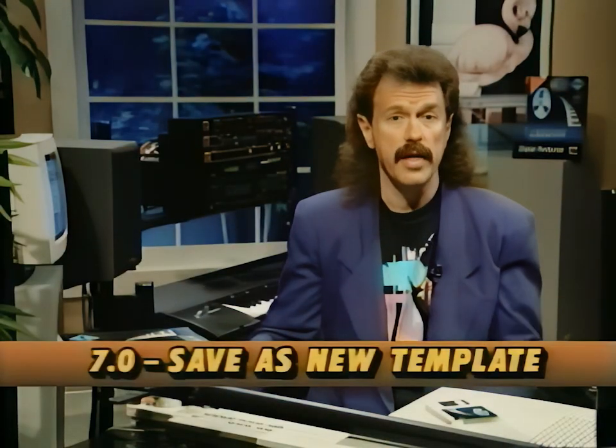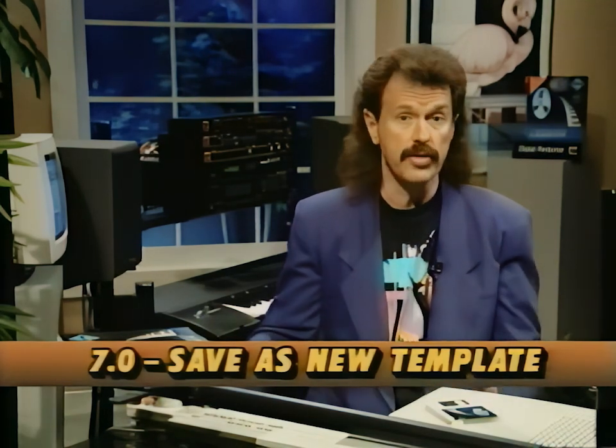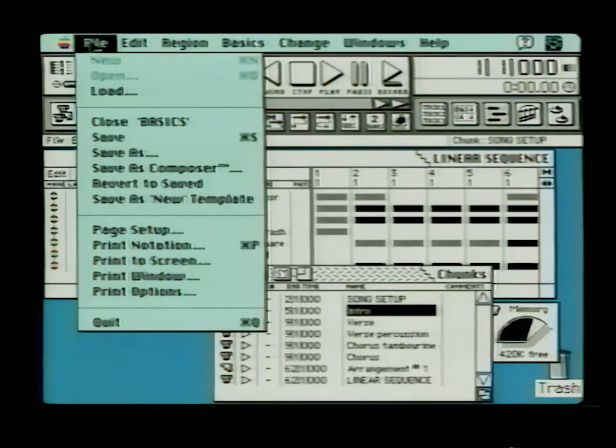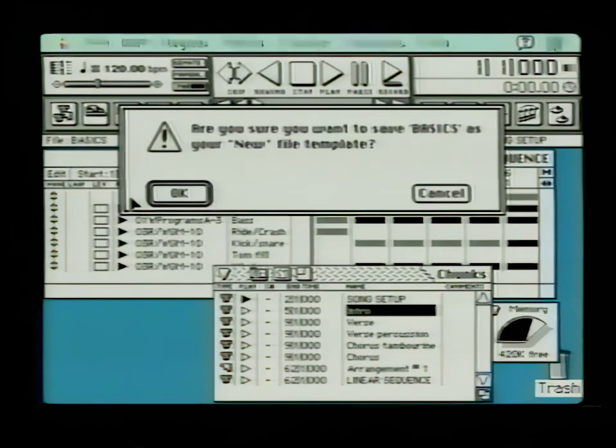Once you've arrived at a standardized tracks window setup along with metronome preferences and your personal MIDI configuration, you can select under the File menu, Save as New Template. This means that every time you choose New File under the File menu, your customized setup will open with that file. It saves you from having to reset everything when you open a new file.